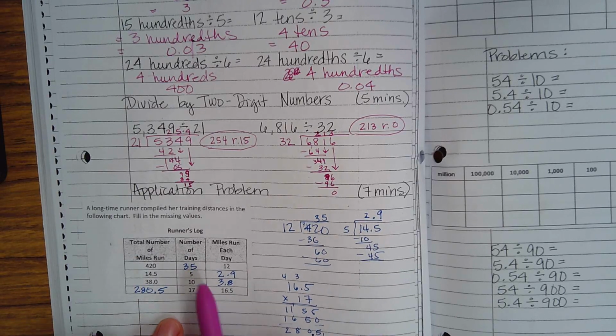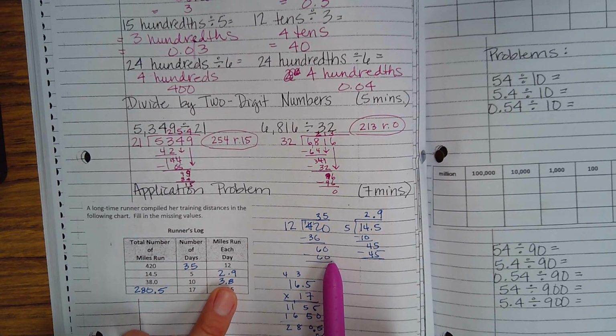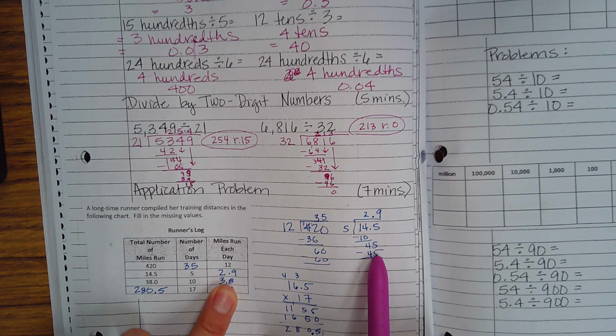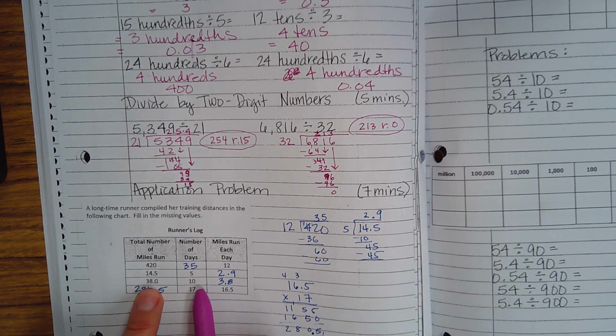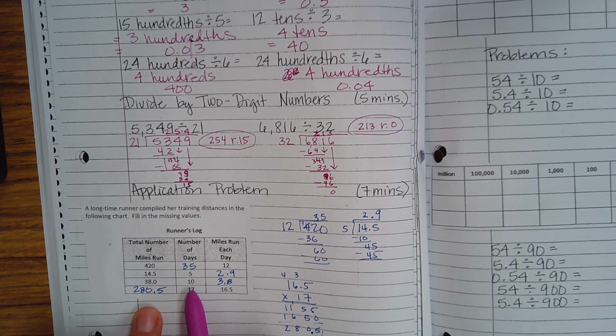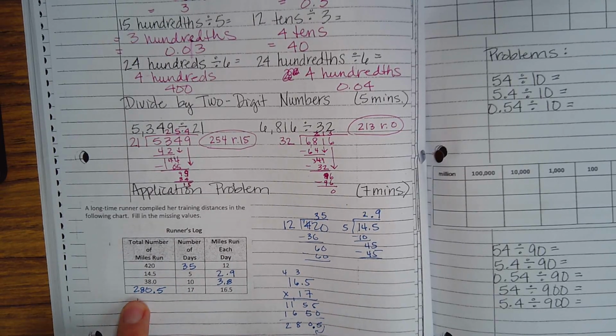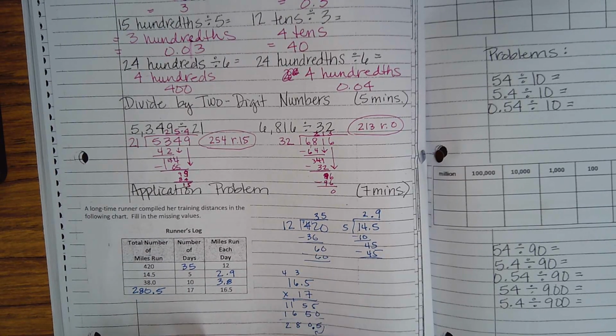Then over here, we have 35. So you can see I did my division. 2.9, I did my division. This one I didn't need to do division because all I needed to do is move my decimal. Divide by 10, just move the decimal. Then 280.5, I just did the multiplication.